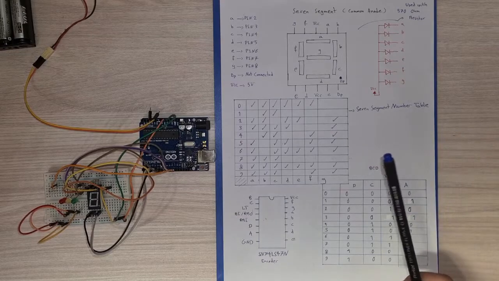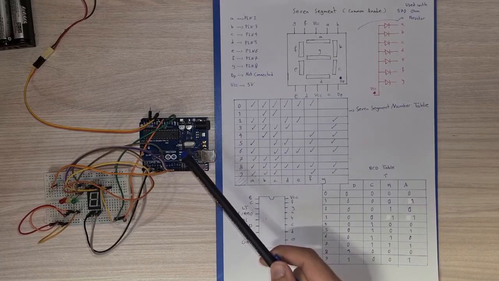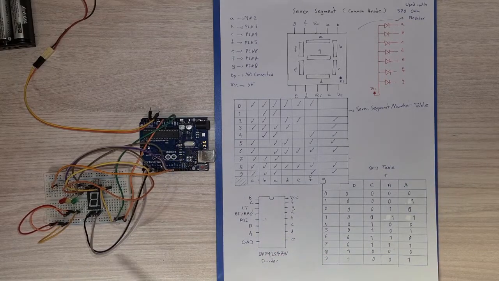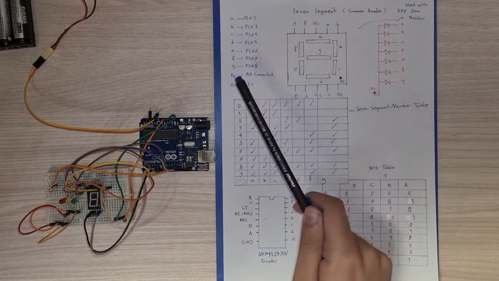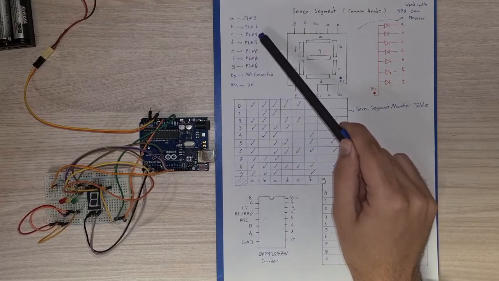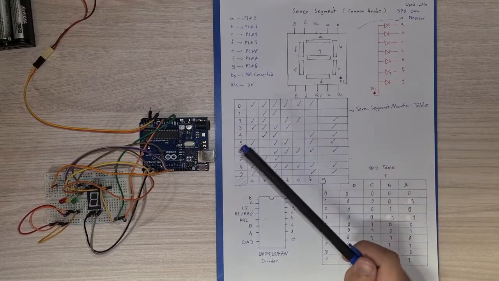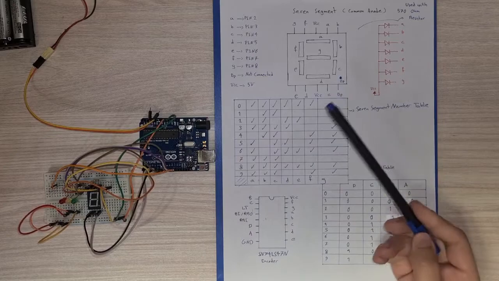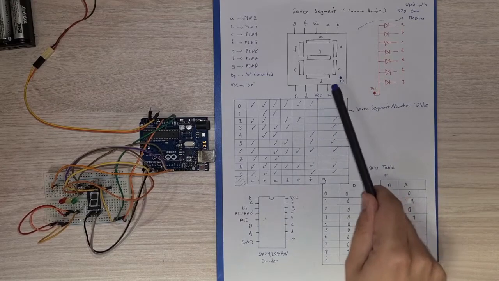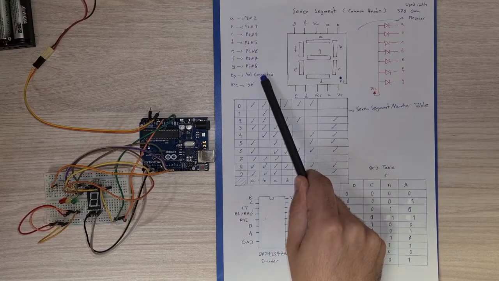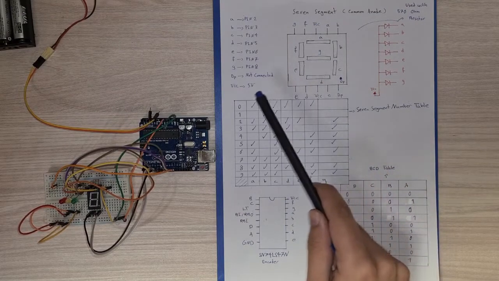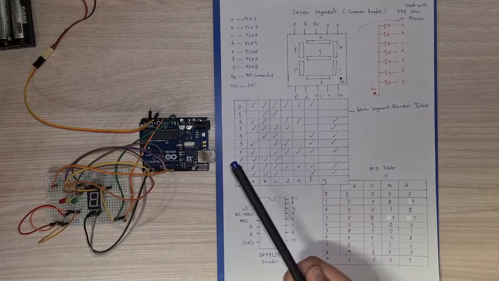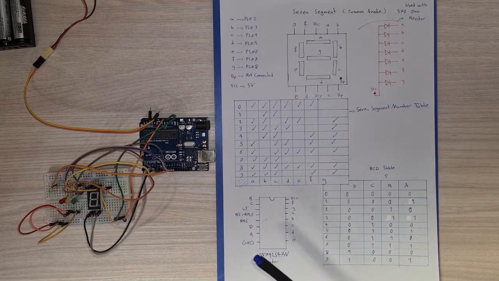So the connection, as you see on the Arduino and breadboard, is this. A until G goes to pins 2 until 8. And as I said, we don't connect the decimal point pin to Arduino, and we connect one of these pins to the 5 volts pin of Arduino.